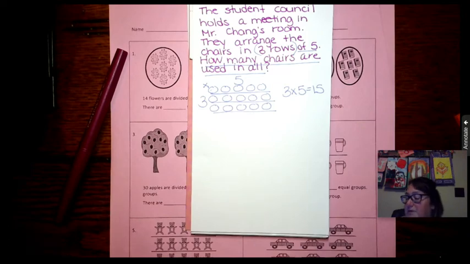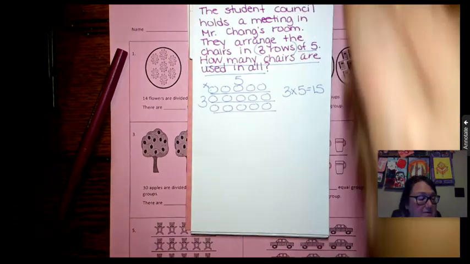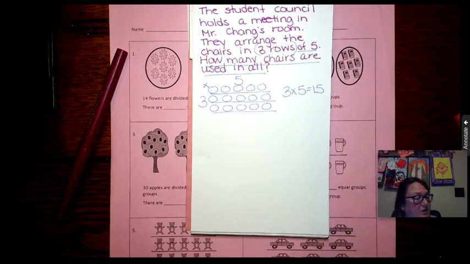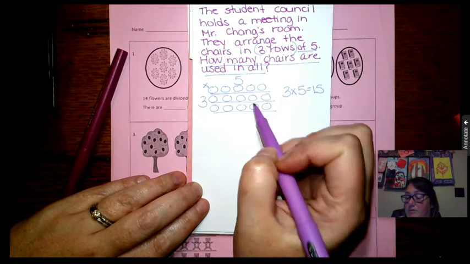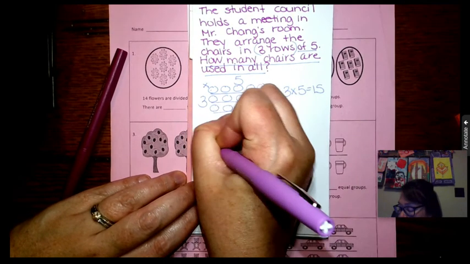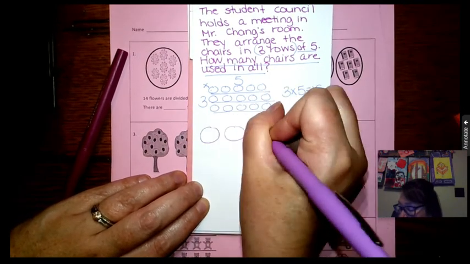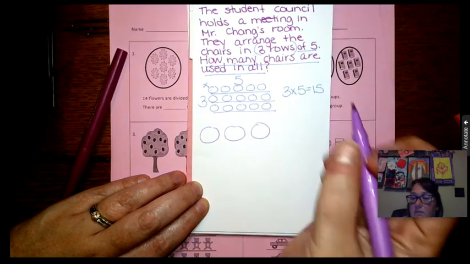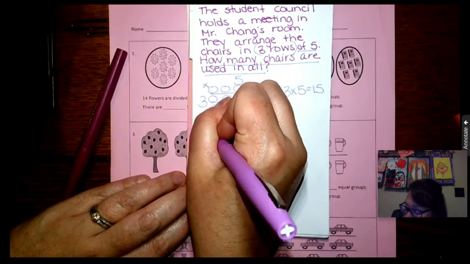I don't want to stop there, though. I want to draw a different model. So the same information, and see if we can draw it in a different way besides an array. So what else do we know how to do? We know equal groups pictures, right? So instead of 3 rows in an array, I'm going to draw 3 groups. So 1, 2, 3, and we're going to put 5 in each group.